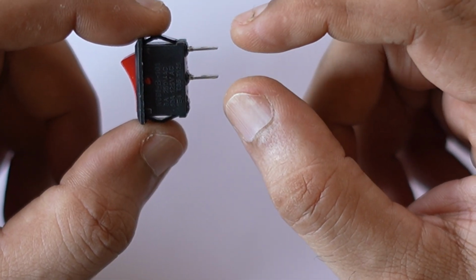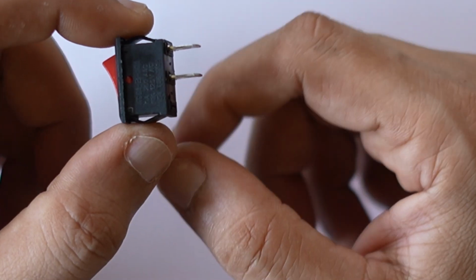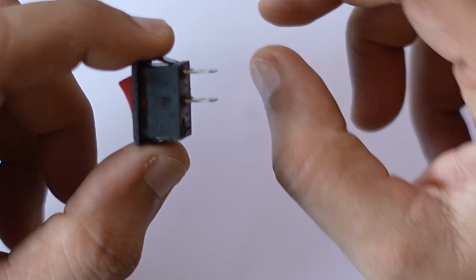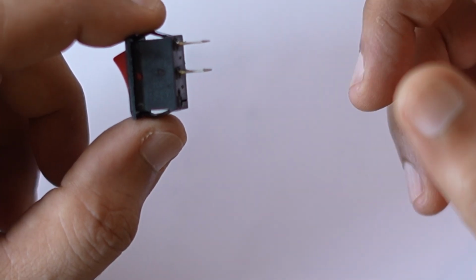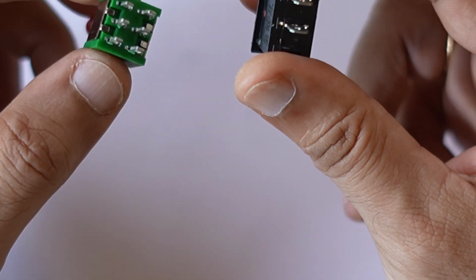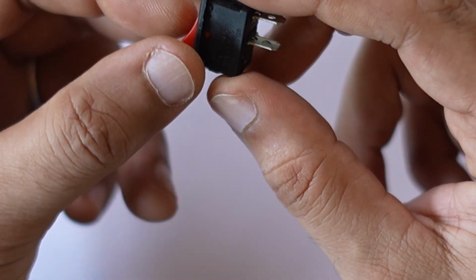But if this were a single pole 2 throw or double throw, it would have 3 pins. And then if it was a double pole single throw, it would have 4 pins. And if you had double pole double throw, you would have 6 pins, just like this one. So that's a mouthful, but don't worry about it. As you start using them, you can search for more information online and learn about these kind of things.